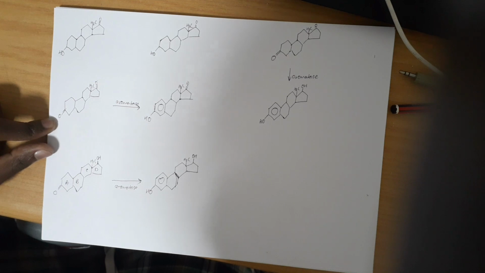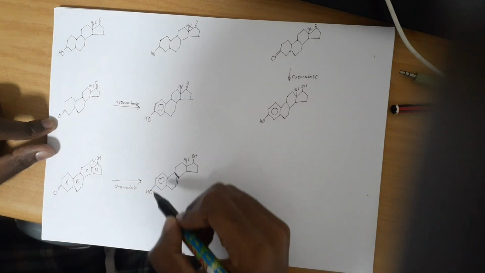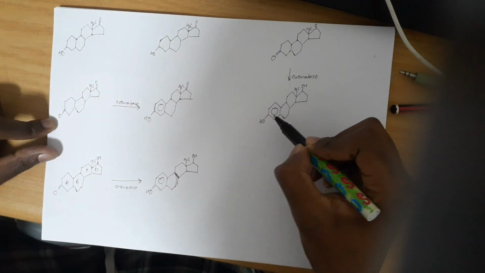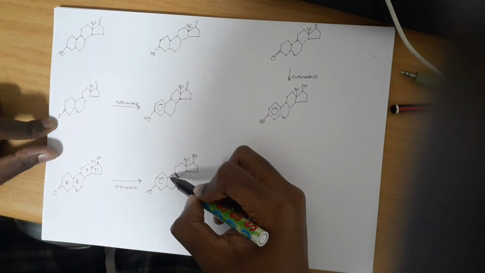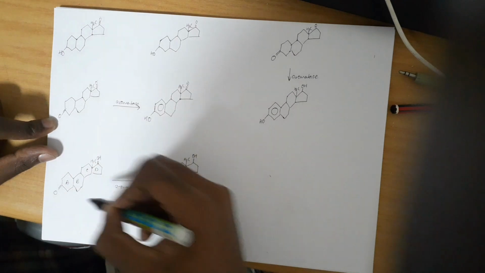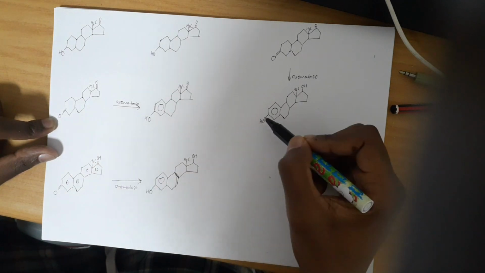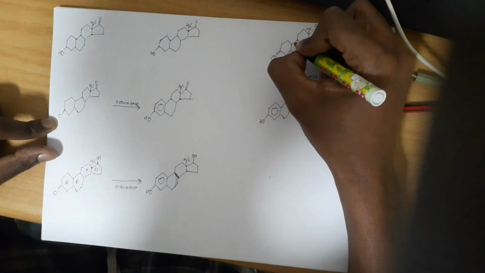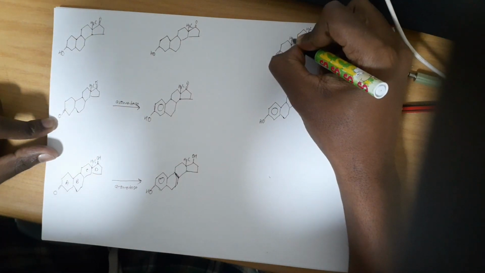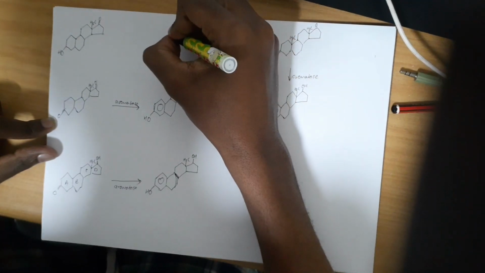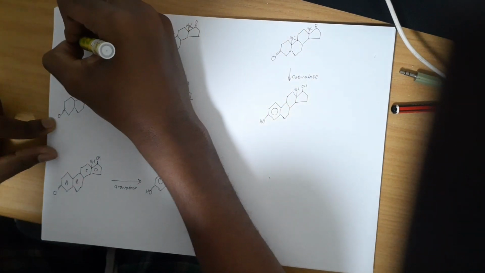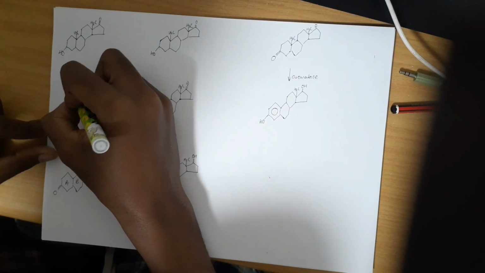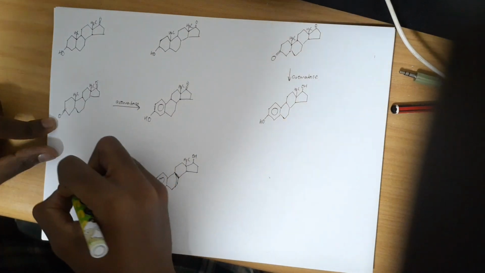Another thing which you need to know is that wherever there's an aromatic ring, there is no CH3 between ring A and B. So on all the others which don't contain an aromatic ring, we're gonna put a CH3 between ring A and B. So we do that here, we do that here, we do that here, we do that here, we do it here as well.